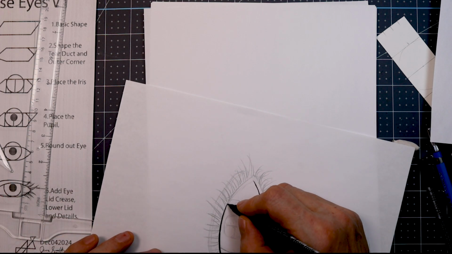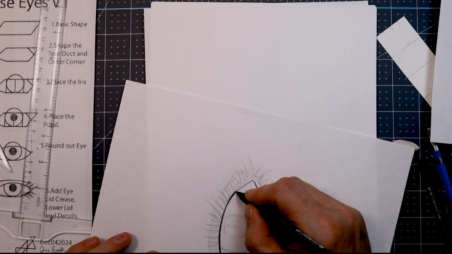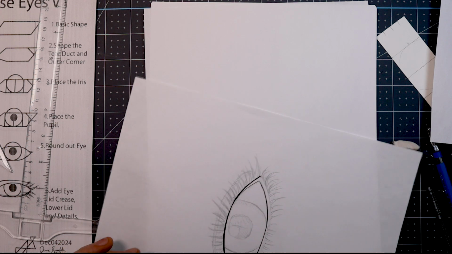Definitely turn the page a lot so that your hand is working at its optimal arc and you get a nice curved line.